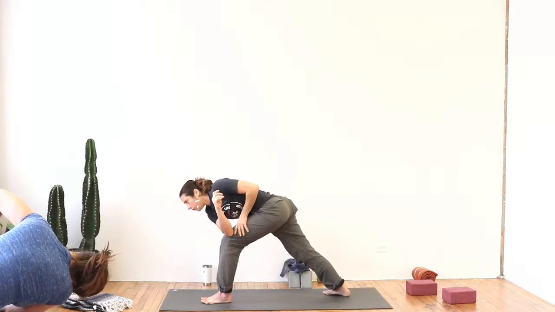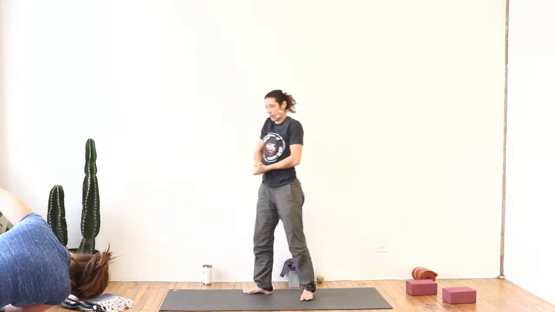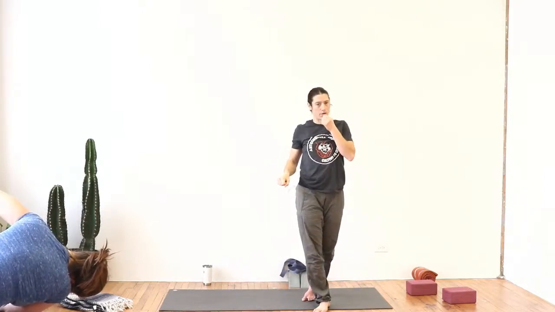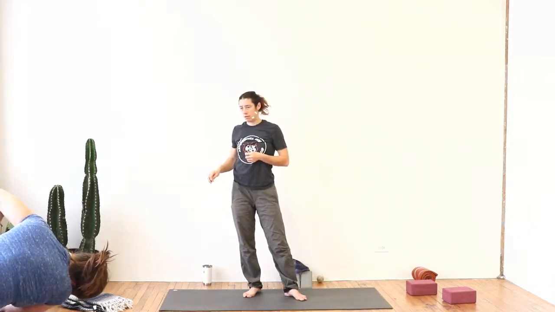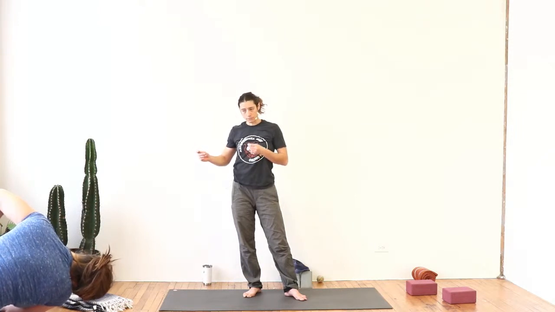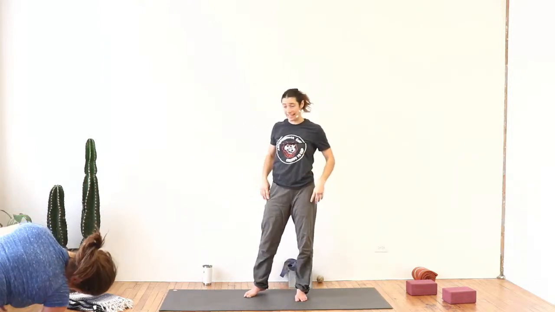The shin bones also rotate. So part of our massaging and pushing around the shin bone is to feel that they can rotate. They rotate under the thigh bone. So you start to feel that rotation. There you go. Inhale.